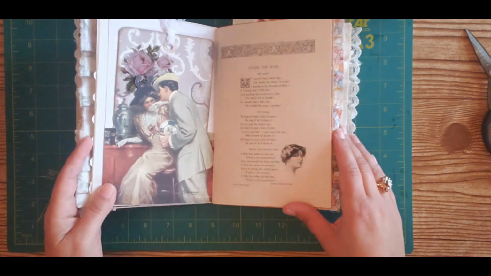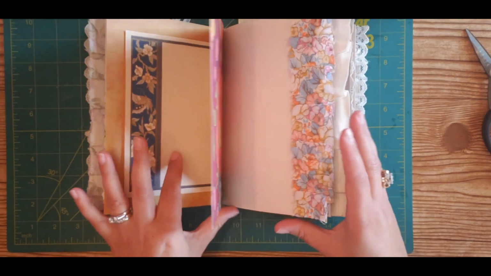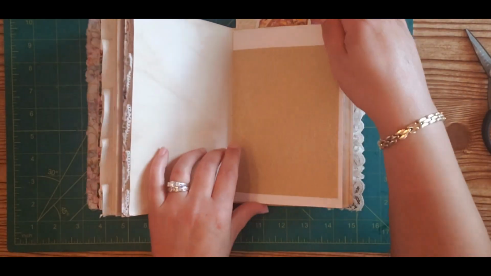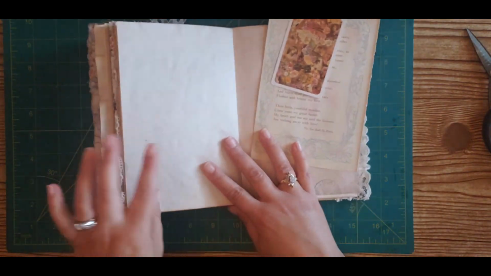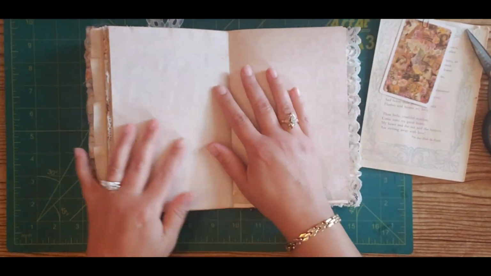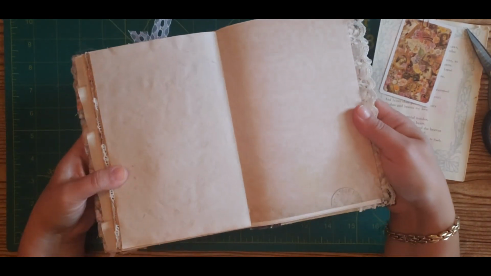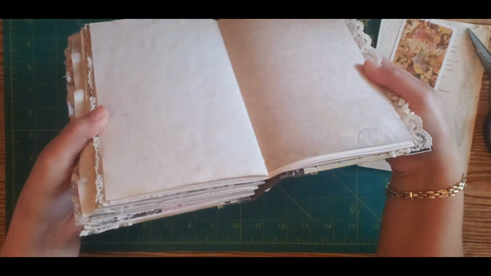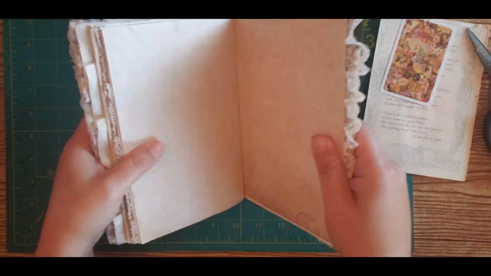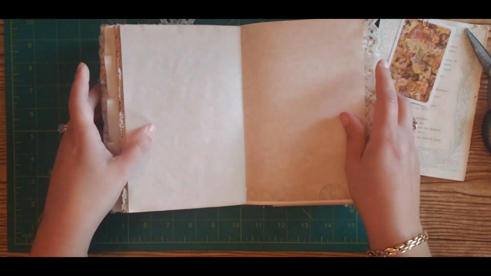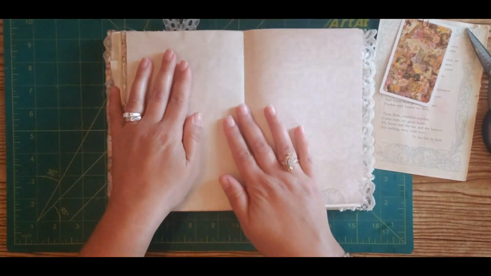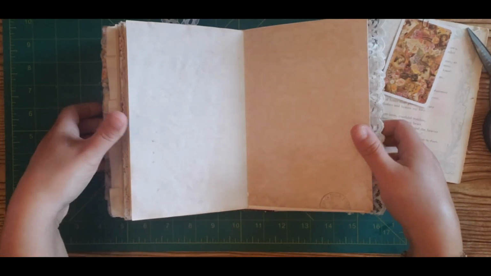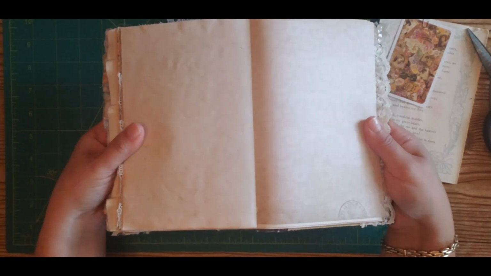So this is very Victorian themed, and I think I'm going to add a pop-up right here. This page is kind of plain, and I can open this very stuffed journal pretty straight right here. So that's important. You have to find a place in your book that you can pretty much open wide.